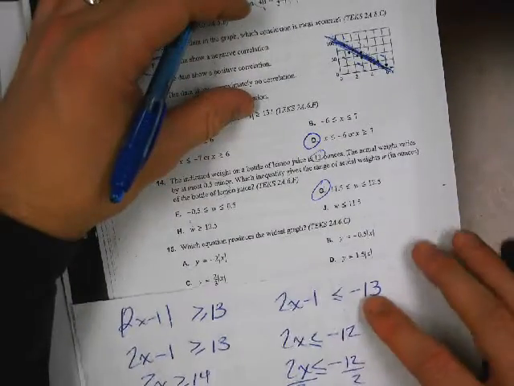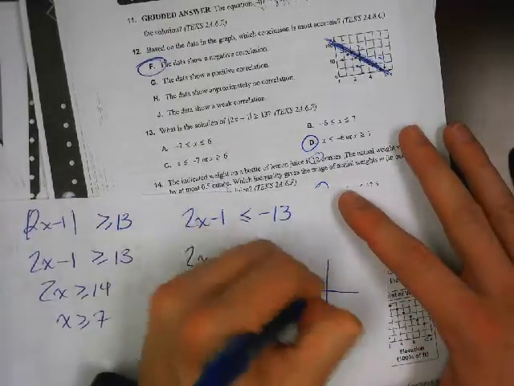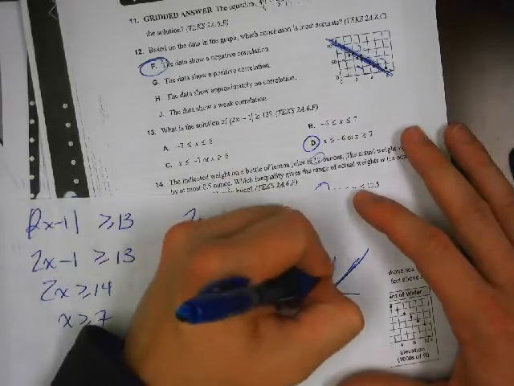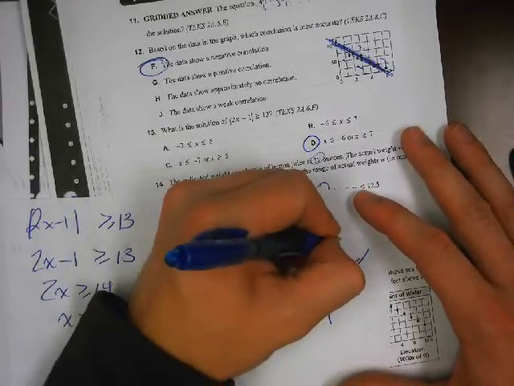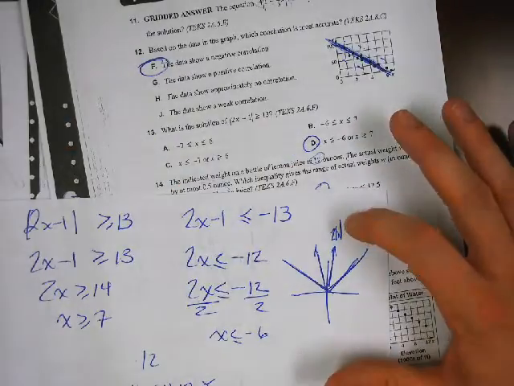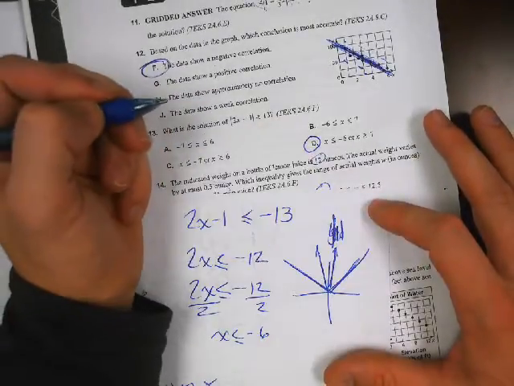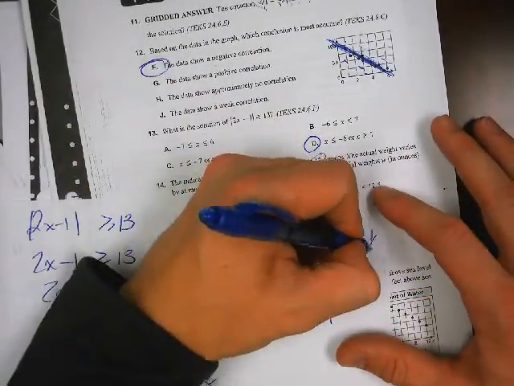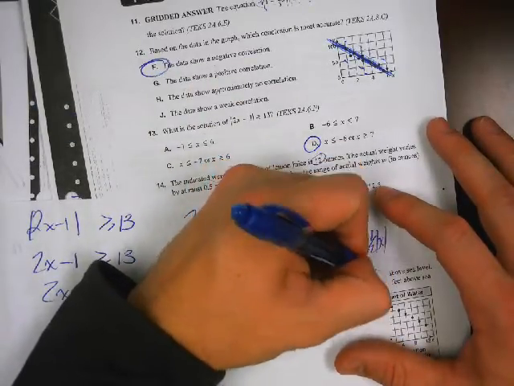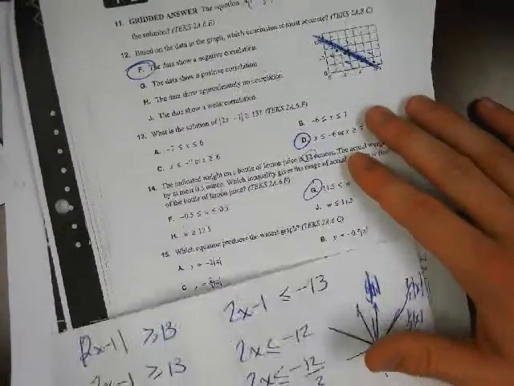Number 15, which equation produces the widest graph? So the widest graph would be something like this versus something like this. This is like the absolute value of 2x kind of thing. It's a very steep graph. It's twice as steep. This is 3 times as steep. This is 4 times as steep. So if we want something that's wider, we're going to need something that's half as steep or 1/3 as steep on our absolute value. So let's look at what some of the answer options that they give us.